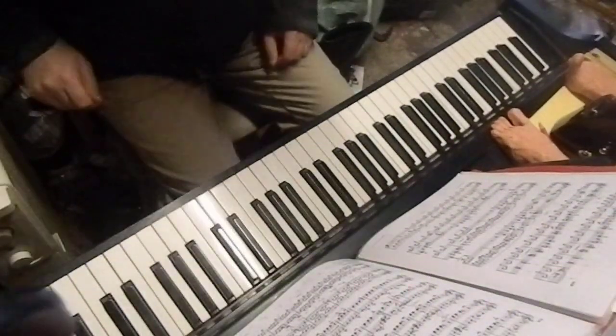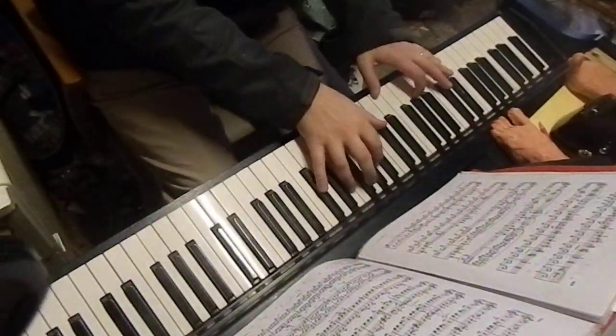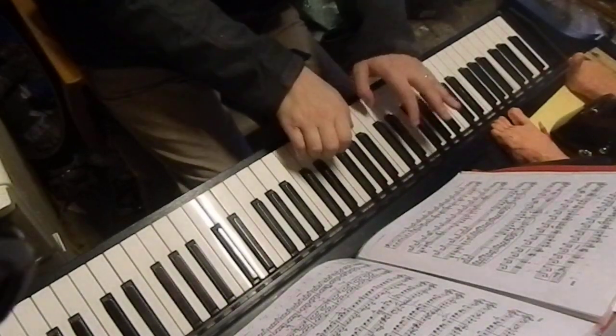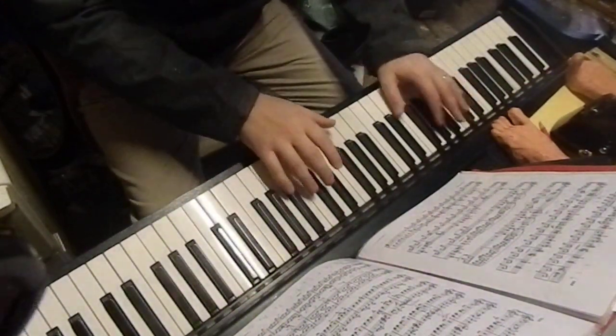So here's the first section. Okay, the grave is this part and all that. We're not going to do that. Straight into the faster bits of it.